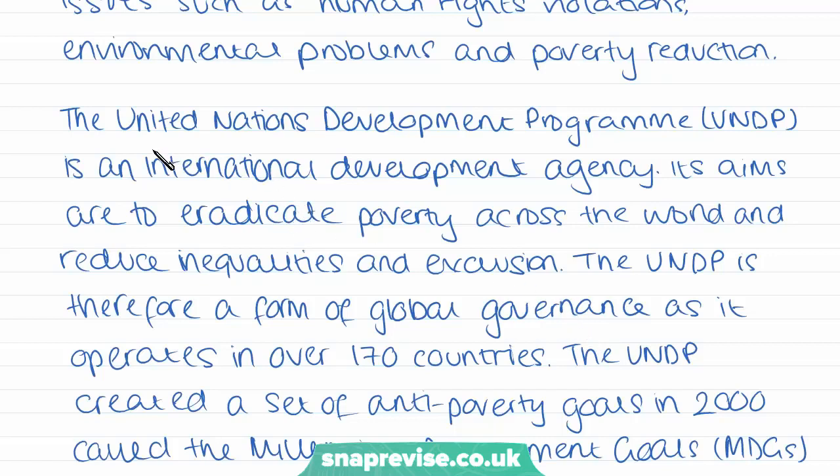So I've written that the United Nations Development Programme, or the UNDP. Another quick point here is if you've got a really long word or the name of a company or an organisation, you can put the abbreviation in brackets, and then you can use this abbreviated version later on when you're writing just to save you space. So I said the UNDP is an international development agency. That's essentially what it is. Its aims are to eradicate poverty across the world and reduce inequalities and exclusion. So that's the aim of the UNDP. Good, stated, and that's all you need.